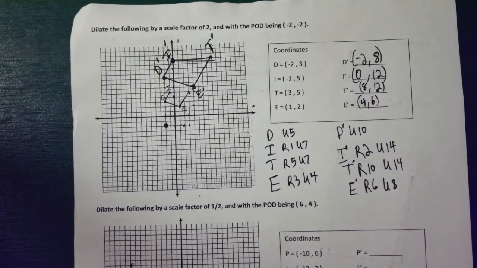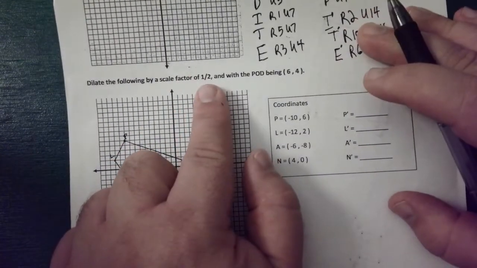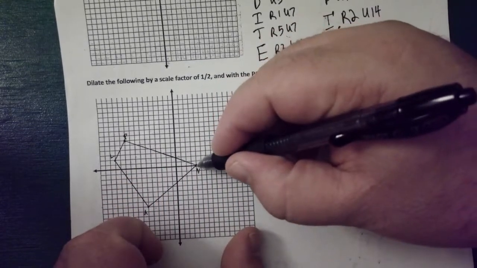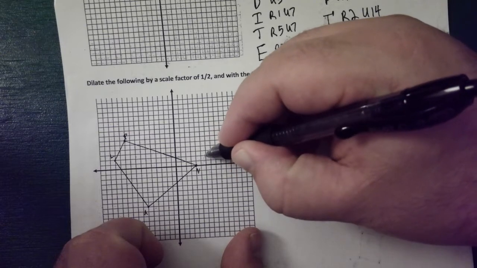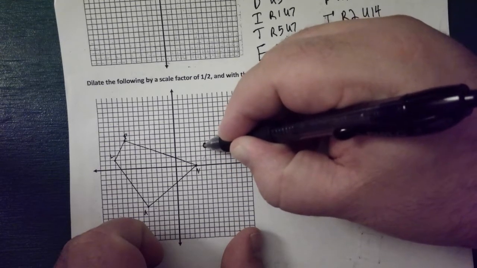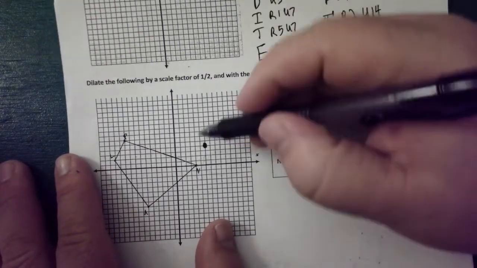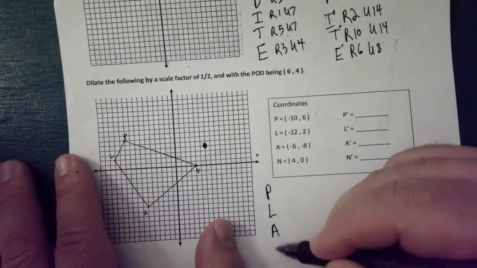So on this next one, we're going to dilate for a scale factor of 1/2, with the point of dilation being 6, 4. 6, 4 would be 1, 2, 3, 4, 5, 6, 1, 2, 3, 4, right there. So again, we can sit here and do it plan. How do you get to P?